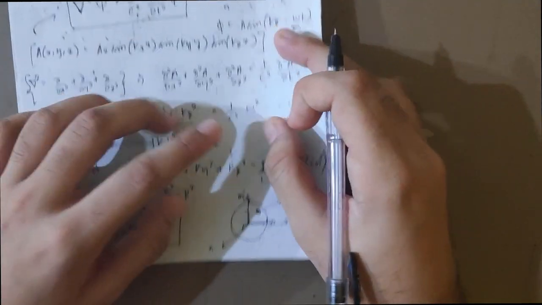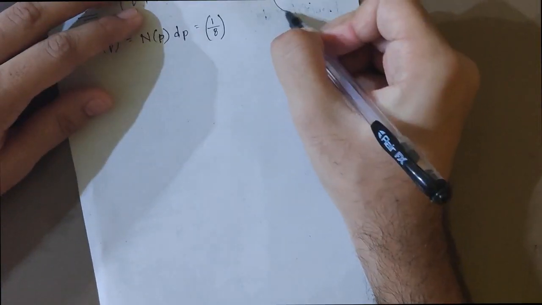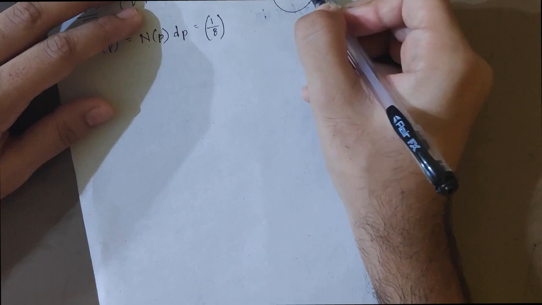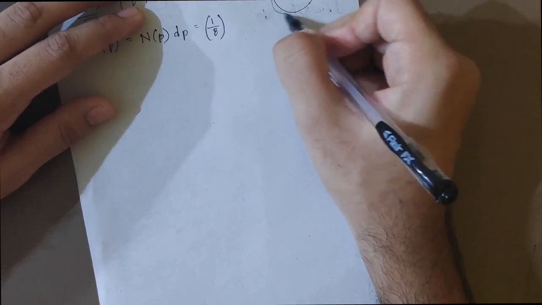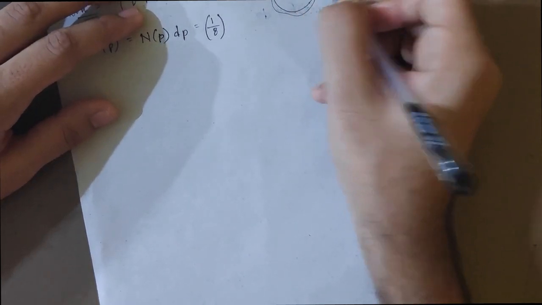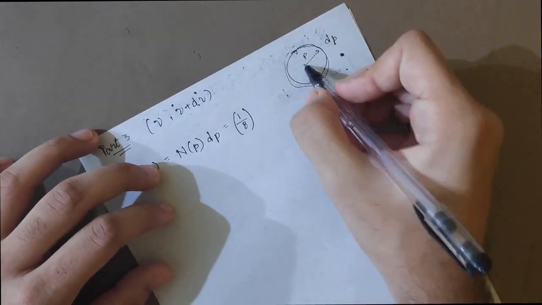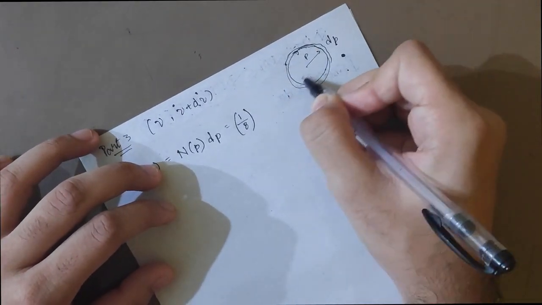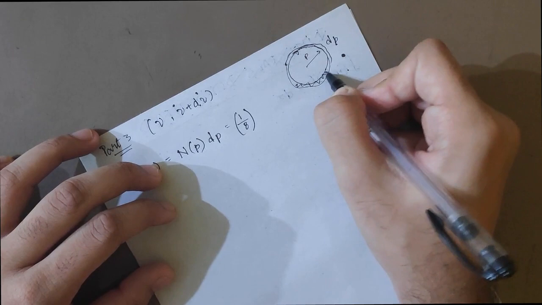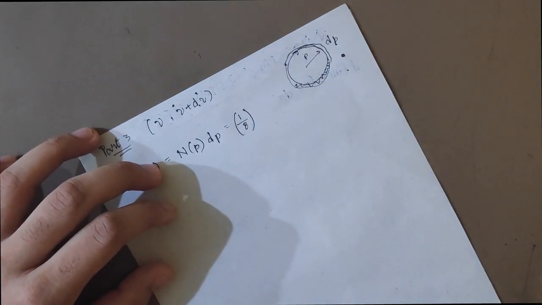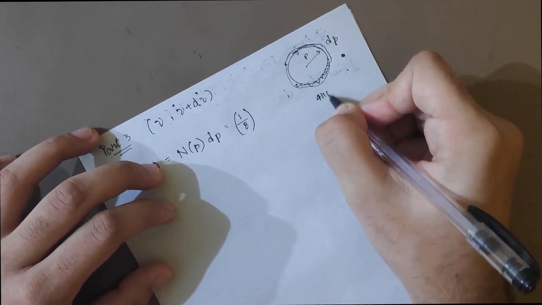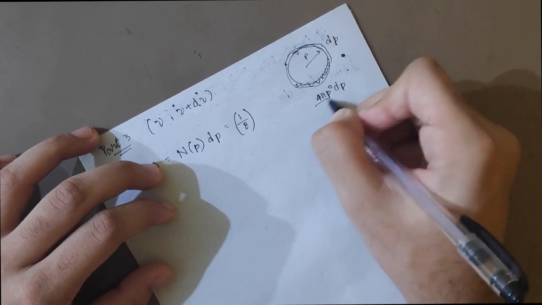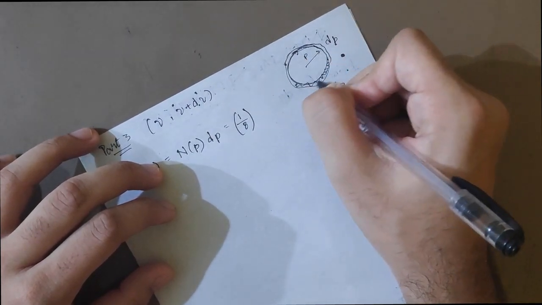Now if you consider a spherical shell of radius P and thickness dP, the volume is given by 4 pi P squared dP. 4 pi P squared is the area of this surface.